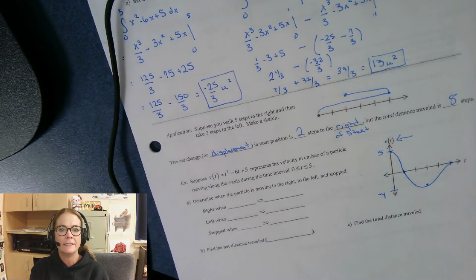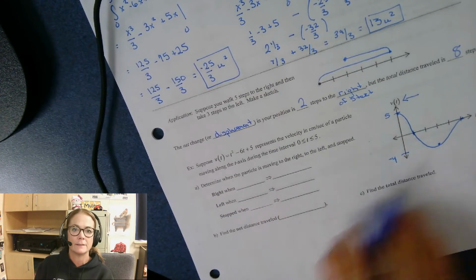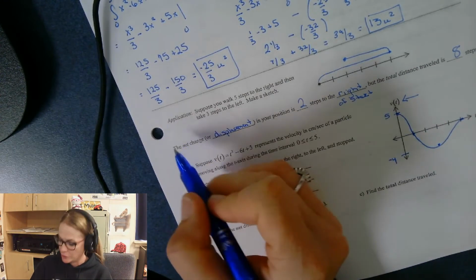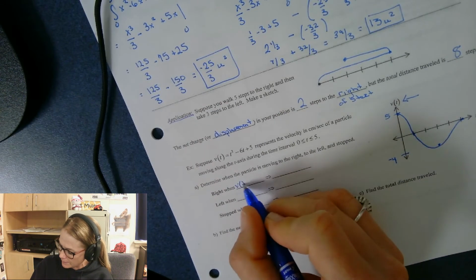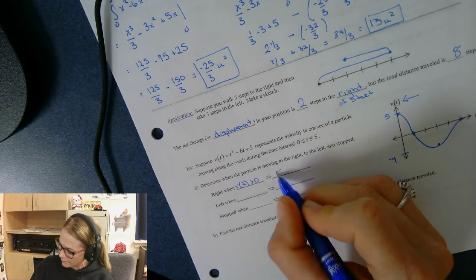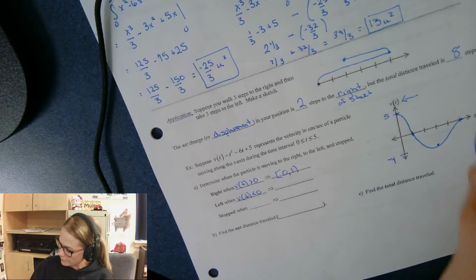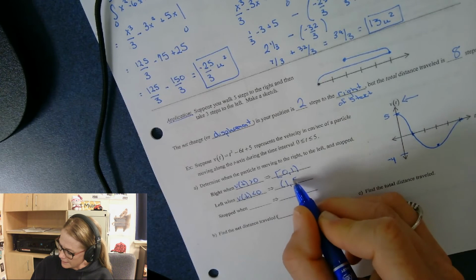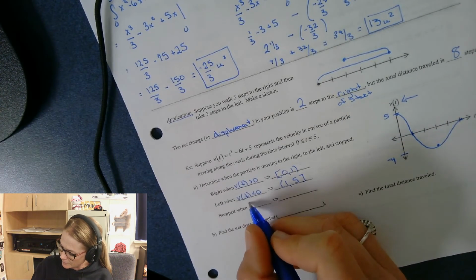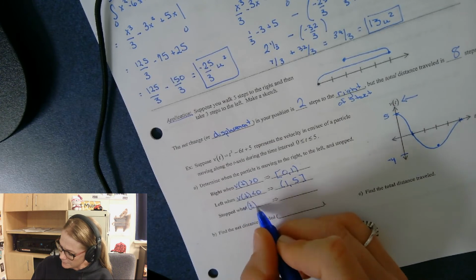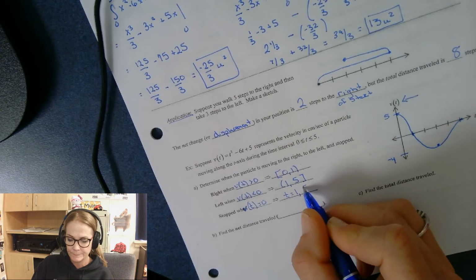Noting that that is v of t. All right. And so just answering some questions here. This is just giving application to it. It's the same thing. Okay, so this is v of t, so we're moving right when v of t is positive, and that's occurring from 0 to 1. Left when v of t is negative, and that is occurring from 1 to 5. And then it is stopped when v of t equals 0, and that's occurring at t equal to 1 and 5.